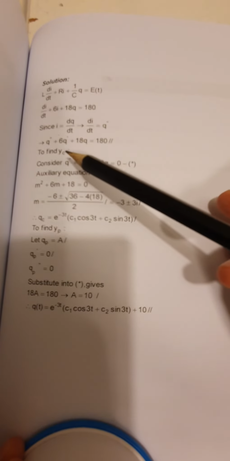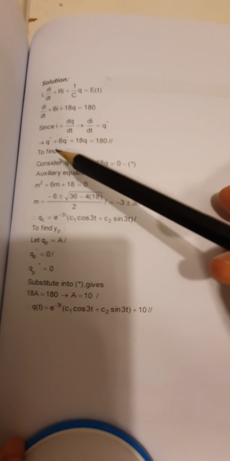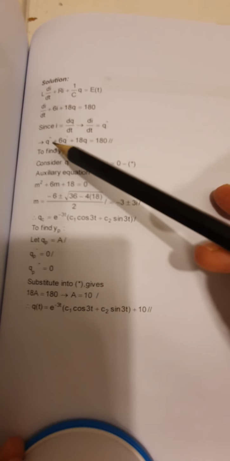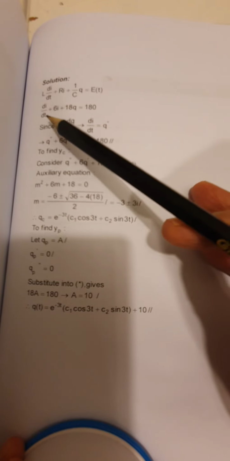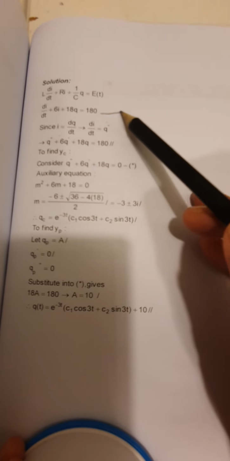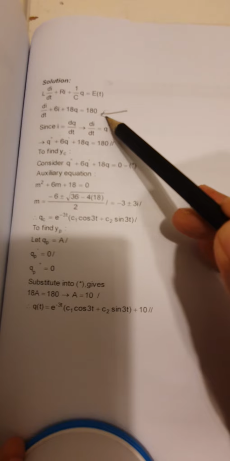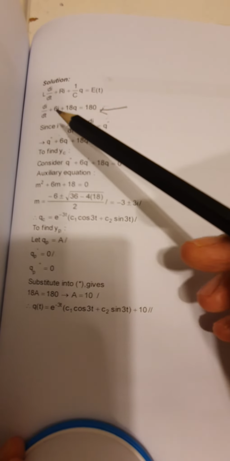Okay, so next, kat sini, so di/dt is equals to q double prime. Okay, sebab apa kita tukar pada semua charge? Sebab kalau tengok equation dekat sini, dia campur current dengan charge.